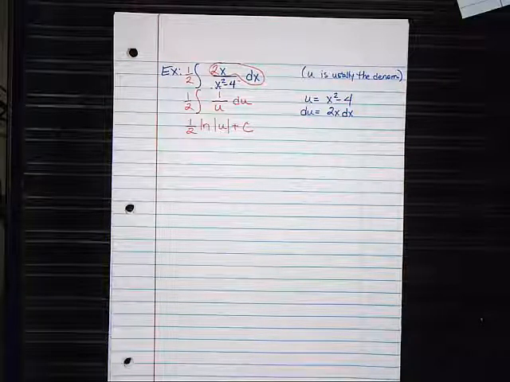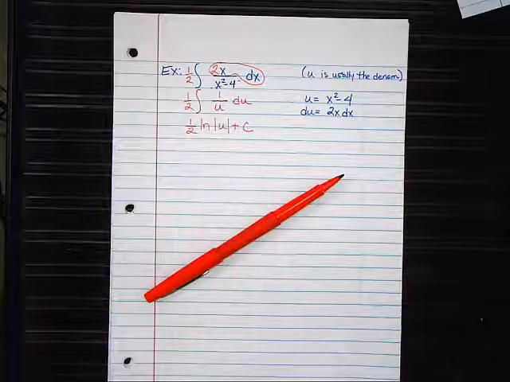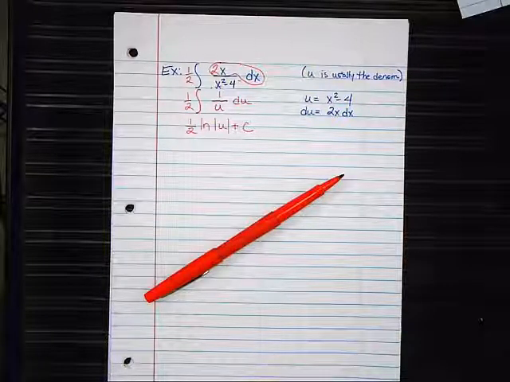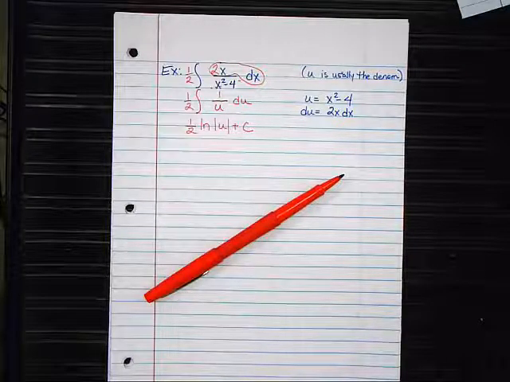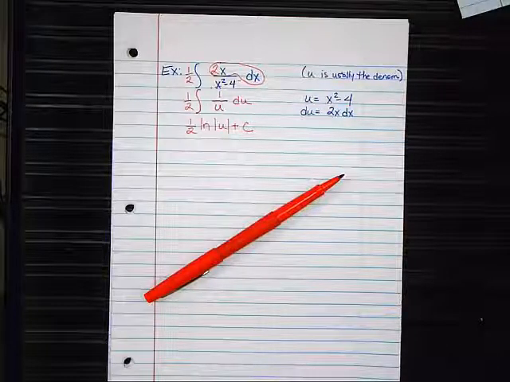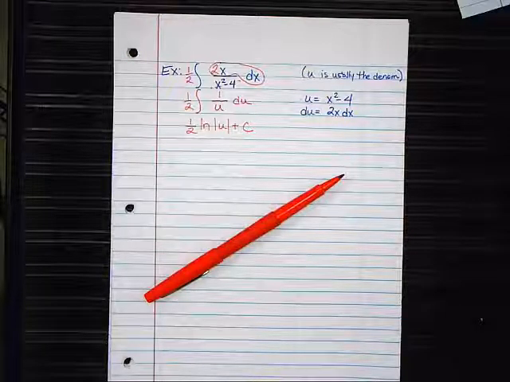Real quickly, because I'm going to cut this out of the video, raise your hand if you remember the absolute values. About two-thirds of you. Raise your hand if you remember the plus c. Oh, more of you. Okay, good. I told you when we went over that, from this day forward, you must put absolute values on your natural logs every time.